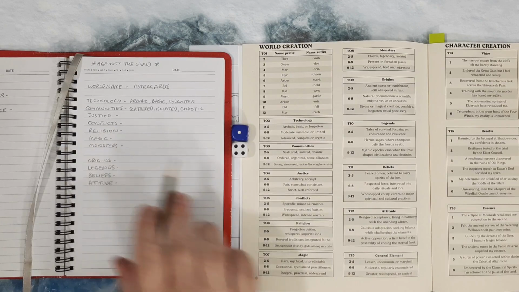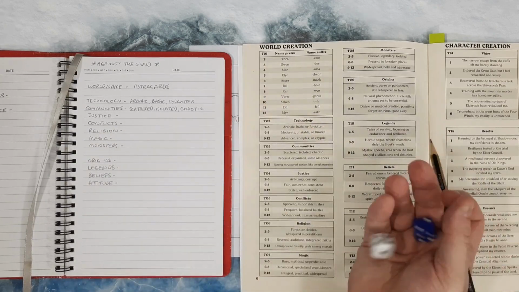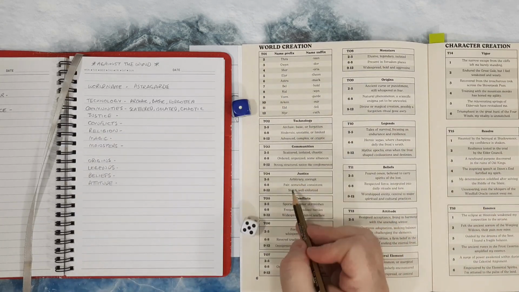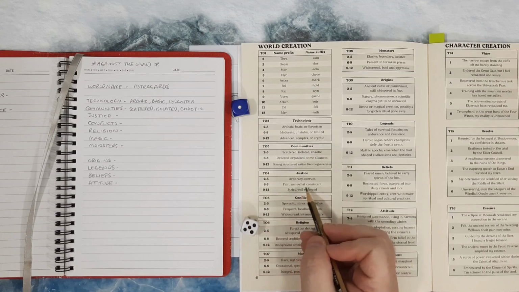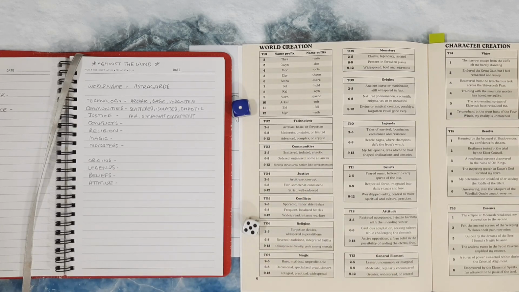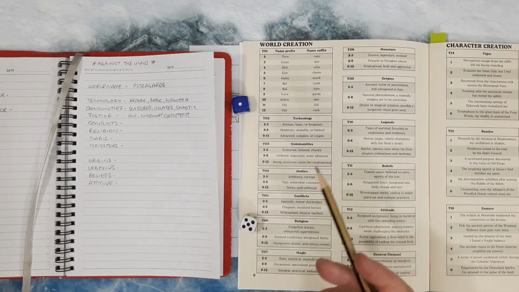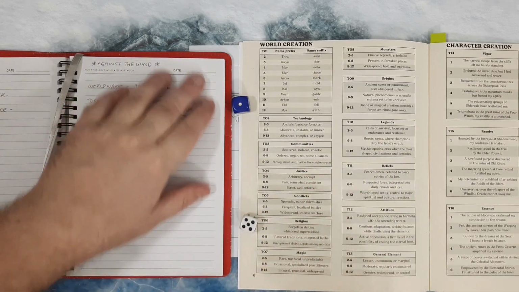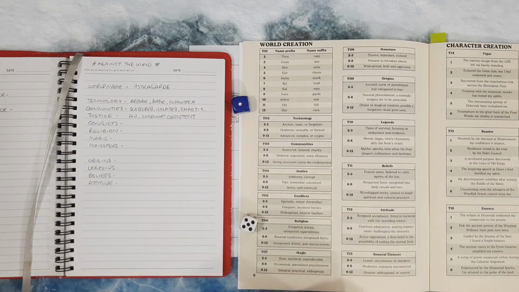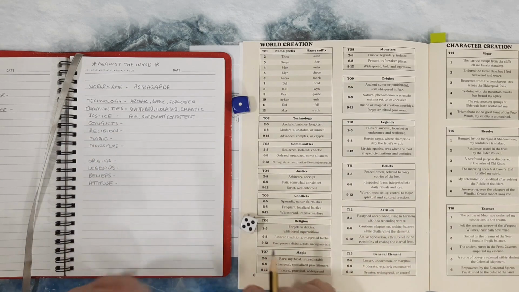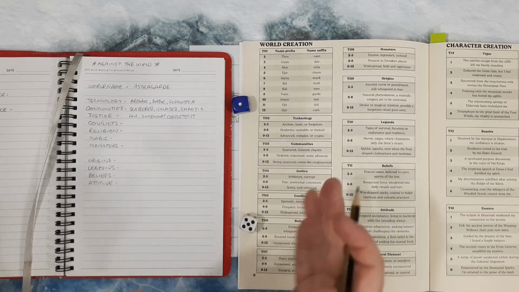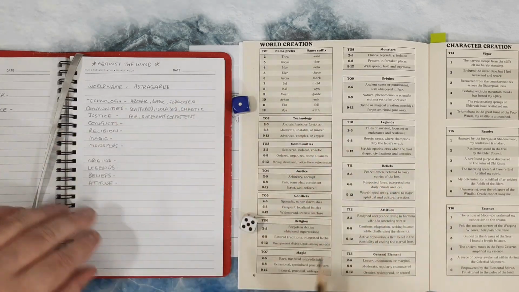All right, what's next? Justice. What kind of justice do we have in this region? A 6. Fair, somewhat consistent. Okay. So that probably means that the laws wherever you go in the region are kind of similar in terms of their fairness, in terms of their punishments. So it could be fairly standardized wherever I go.